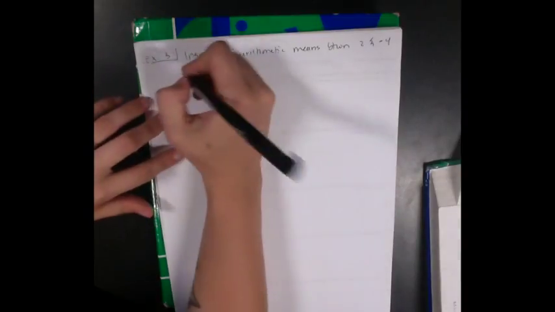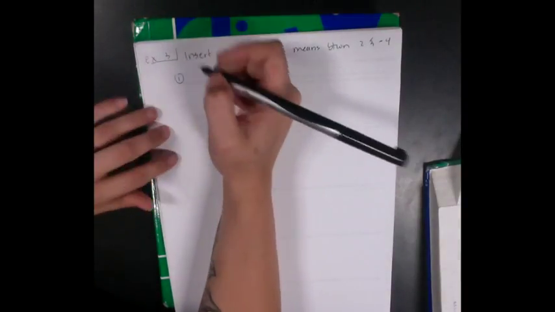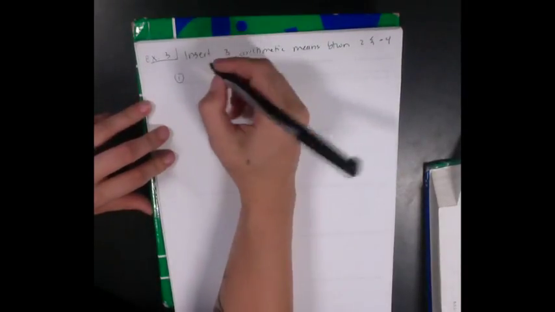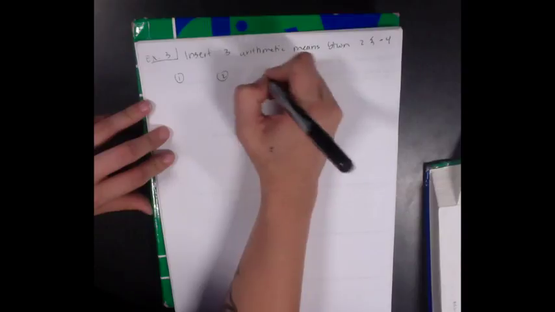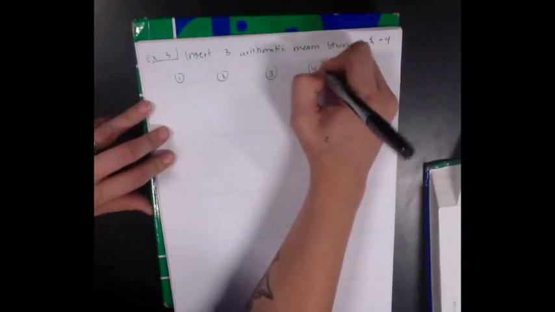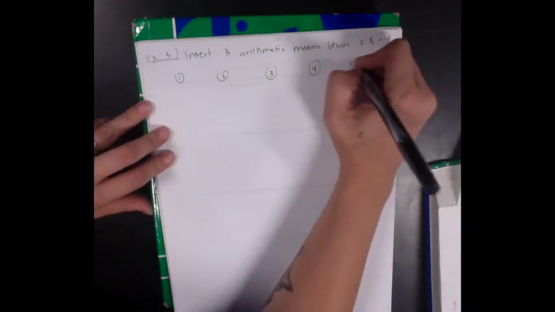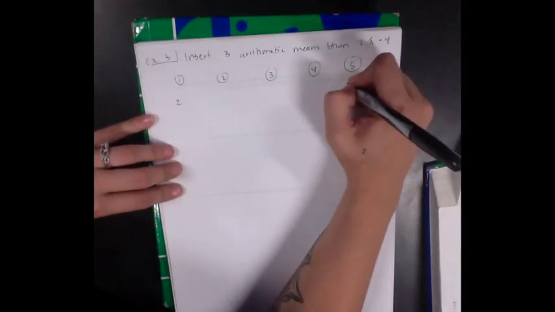Okay, so what I'm looking for, right, so we have our first term. We want 3 arithmetic means, which is 3 terms between the first and the last. So second term, third term, fourth term. That's my 3 terms, and then this is my last term. It tells me that my first term is 2, my last term is negative 4.